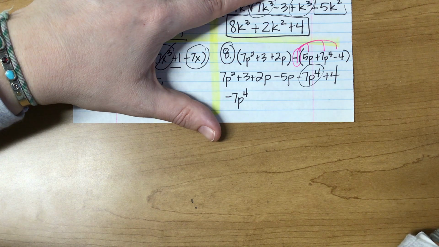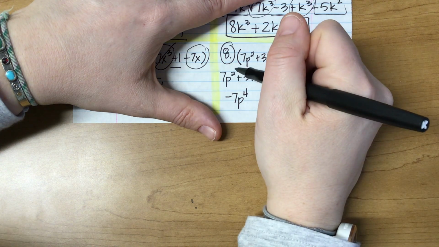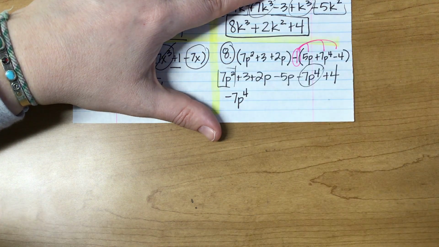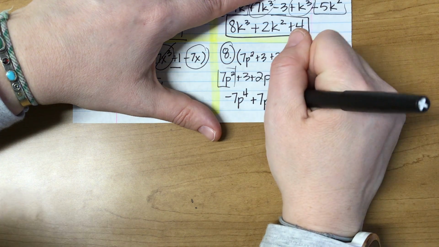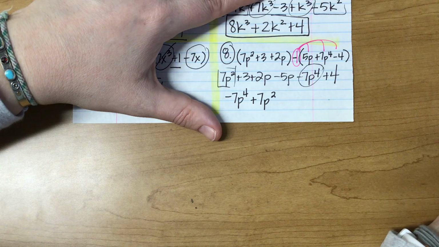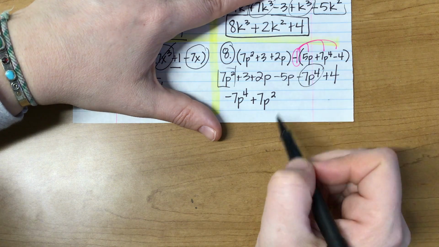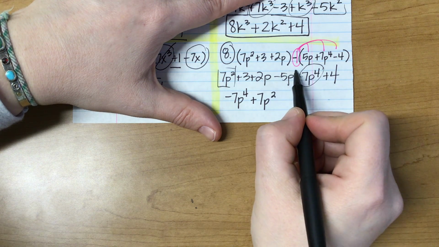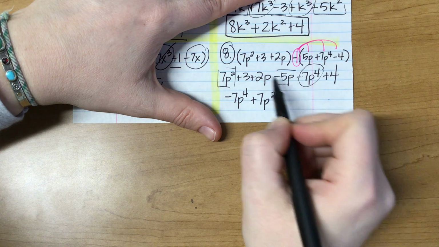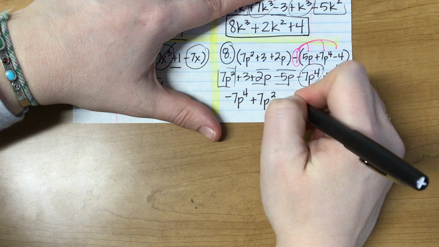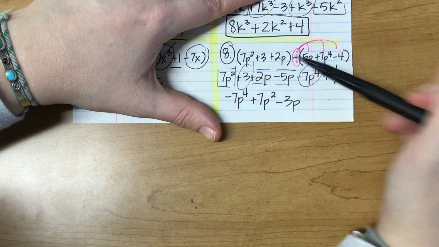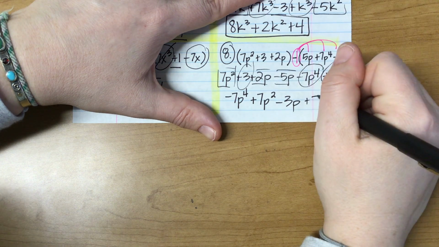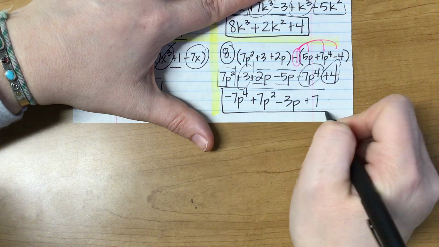And then you also do that with the 7p to the second. Yep, no like terms with that, so plus, because it's positive, 7p to the second. And then you combine negative 5p with 2p, and you get negative 3p. Negative 3p, good. And then you add 4 and 3, you get 7. Plus 7. Fantastic.